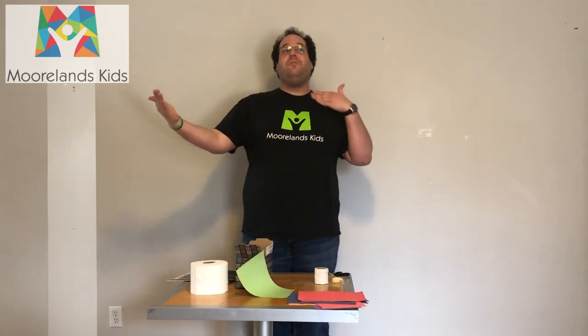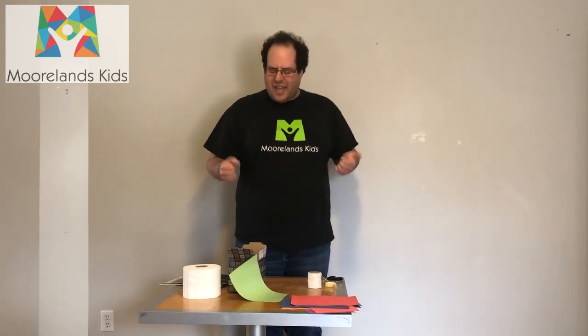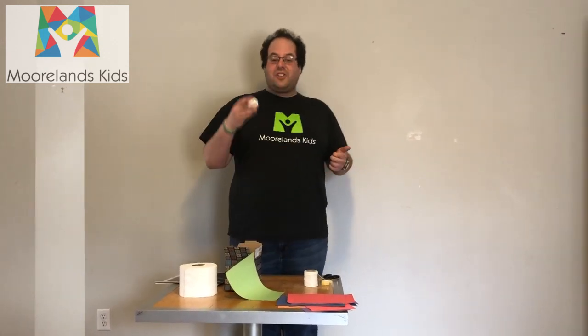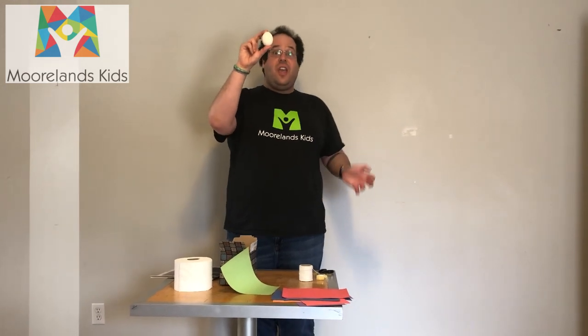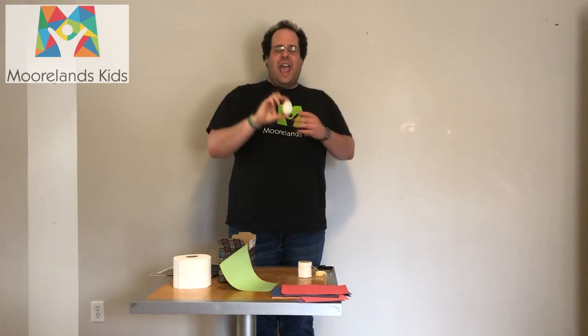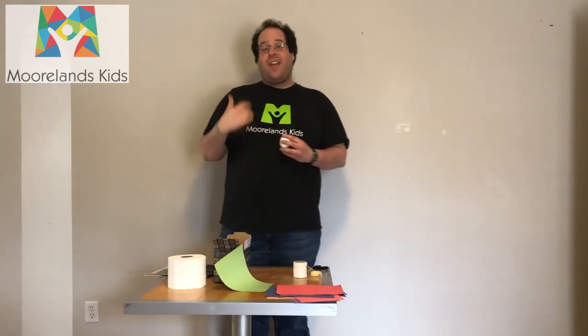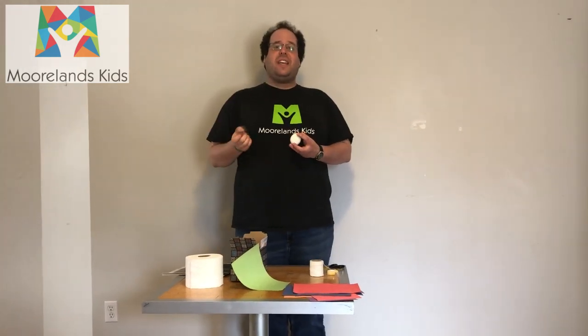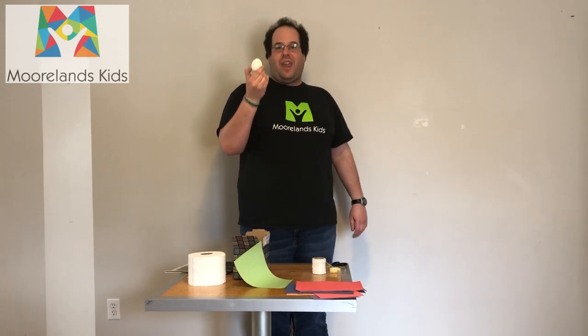Now, normally when we do this activity, like I said before, you would be in a group. You would be at your table group and you'd be able to work together to brainstorm different things that we could use to protect our egg. Because what we're actually doing is we're literally going to drop this egg onto the ground, and using the materials that I've gathered, I'm going to try to protect it so that it doesn't break.